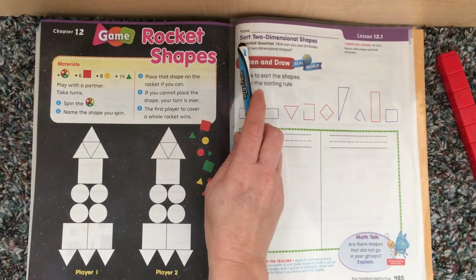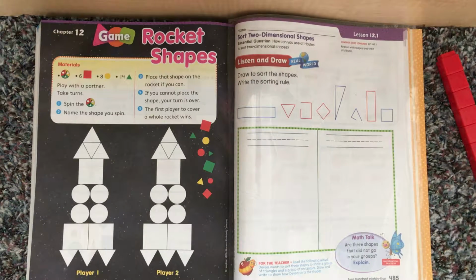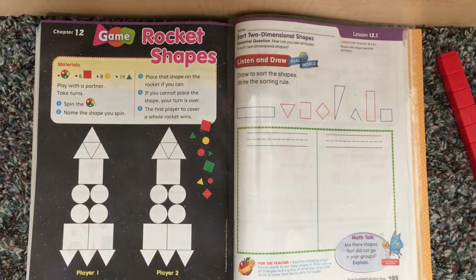We are on lesson 12.1, Sort Two-Dimensional Shapes. How can you use attributes to sort two-dimensional shapes? Draw to sort the shapes. Write the sorting rule. Now, we don't get to pick our sorting rule this time. It tells us what we need to do.